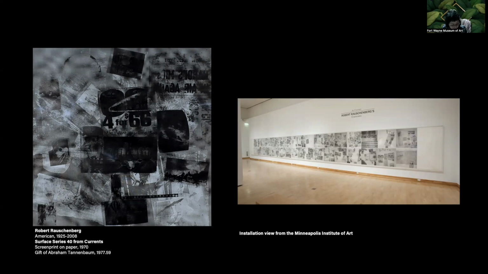Surface Series 40, shown here, is part of a group of screen prints in which he clipped headlines from current events featured in newspapers. Made in 1970, the beginning of a new decade, he made the series to heighten people's awareness of what was happening in the world. Images are shown as a mix of negative and positive forms. Although the moiré dot pattern is usually undesirable in commercial printing, Rauschenberg, along with Roy Lichtenstein, embraced the halftone dots.